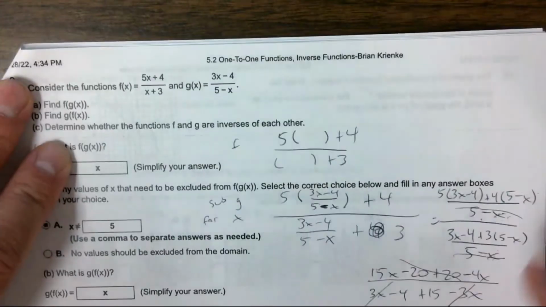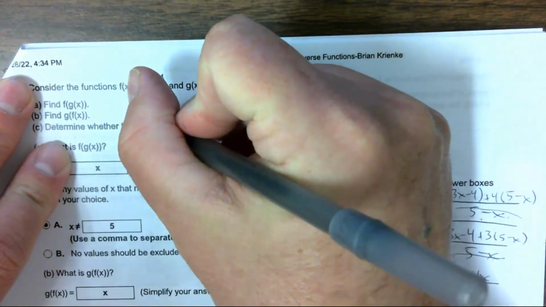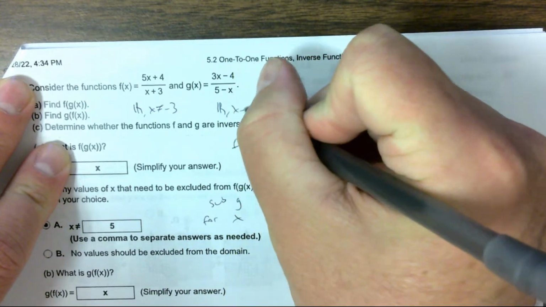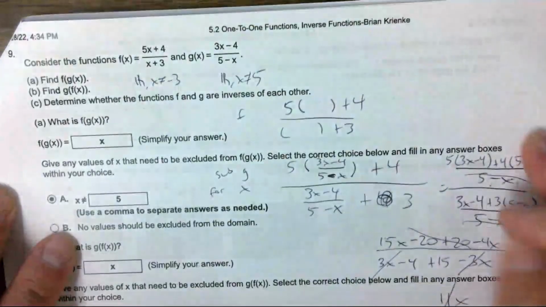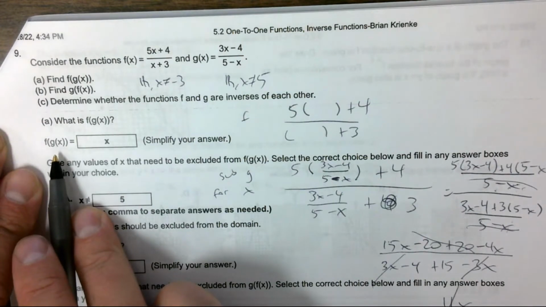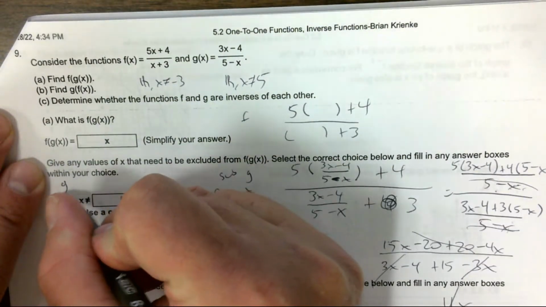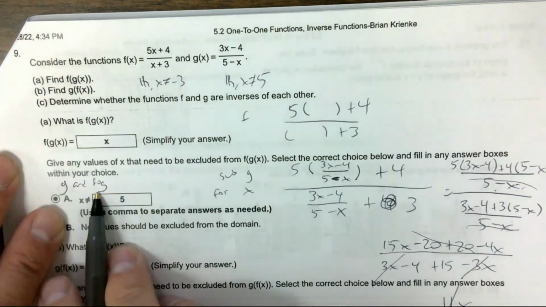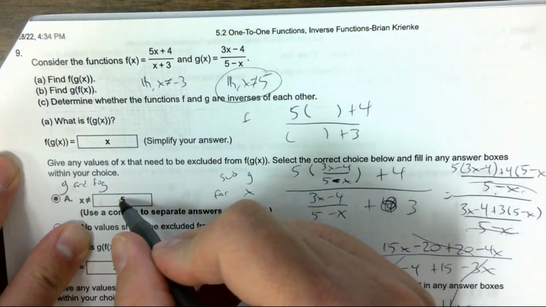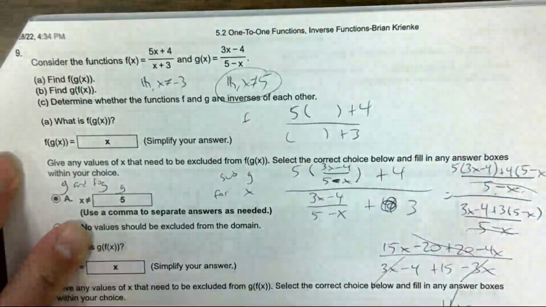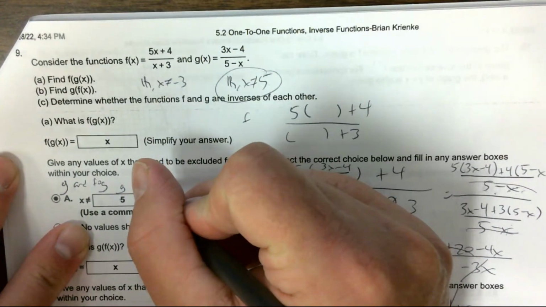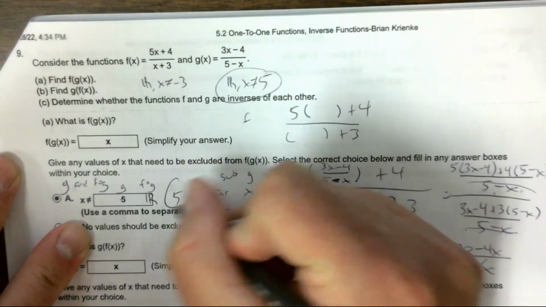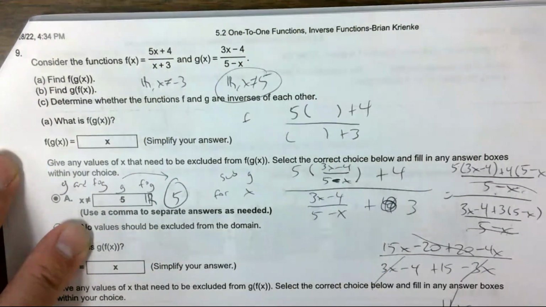Now if you think about the domain, for f, this would be all reals x not negative 3, and this would be all reals x not 5. So remember whenever we did f of g of x, you need your g domain and your f circle g part. So the g part is the x not 5, and then this part would be all reals. And so then your answer would just be that part, the 5.